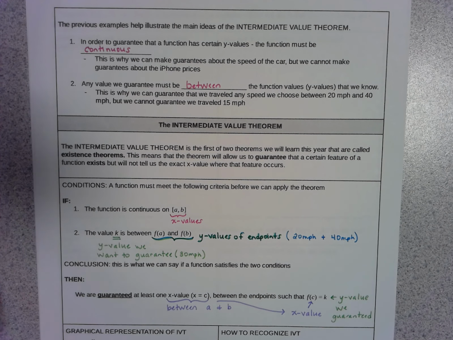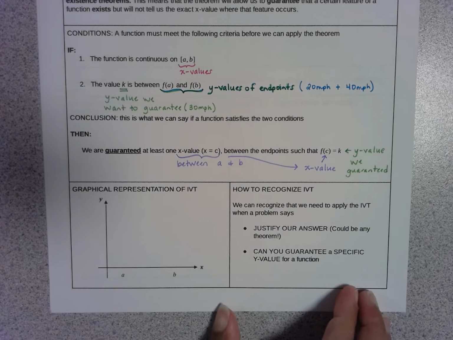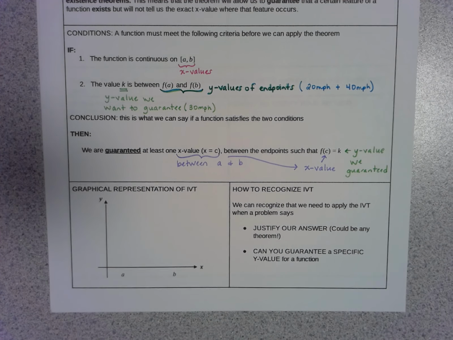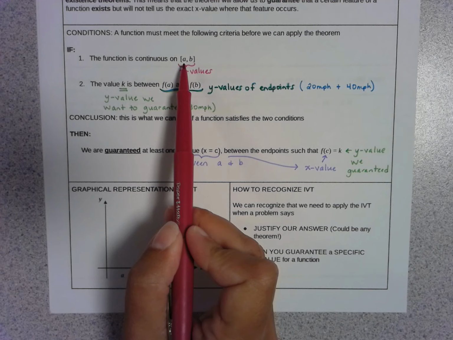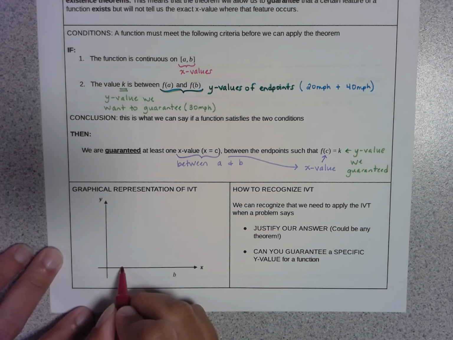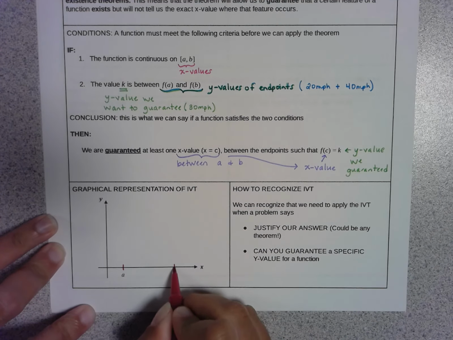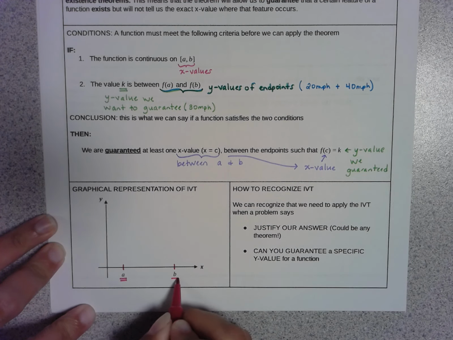So I personally think that this theorem is easiest to understand if we see it visually. So here's how to visualize this theorem. We're going to be looking at a function on a specific interval. So like we said in the conditions, the function needs to be continuous between a and b. So these x values, the function is definitely continuous from here to here.